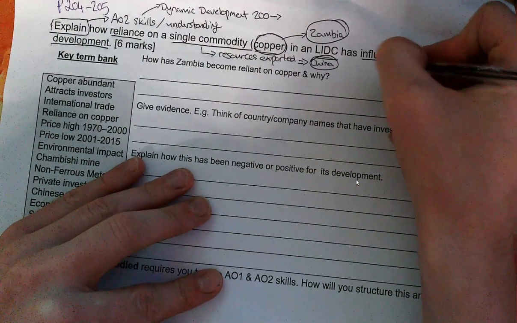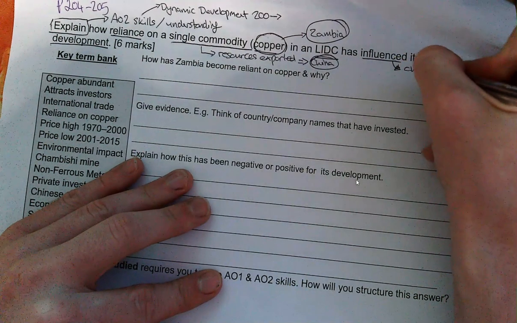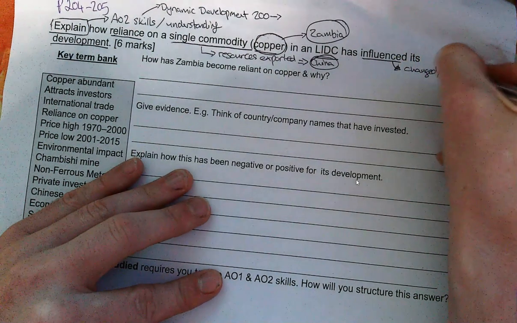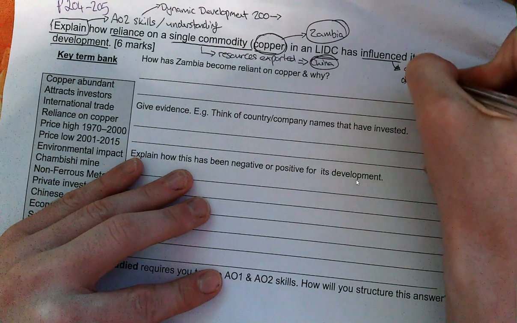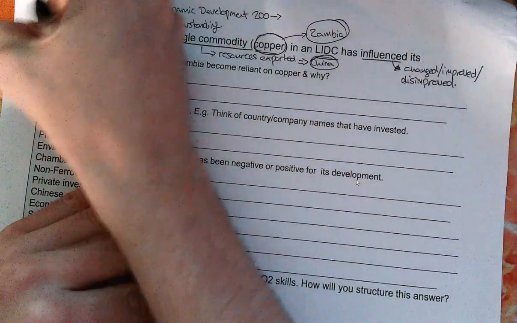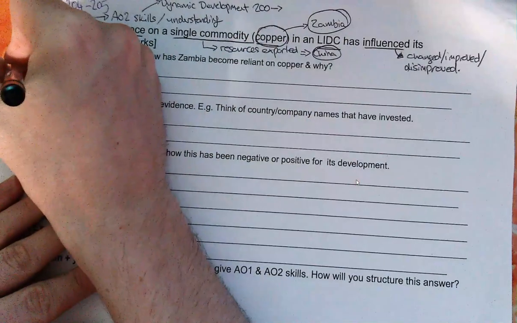And then how has it influenced their development? So how has it changed, improved, or worsened the country as a whole or local areas? And in terms of that, we're going to be thinking about things like their development indicators.